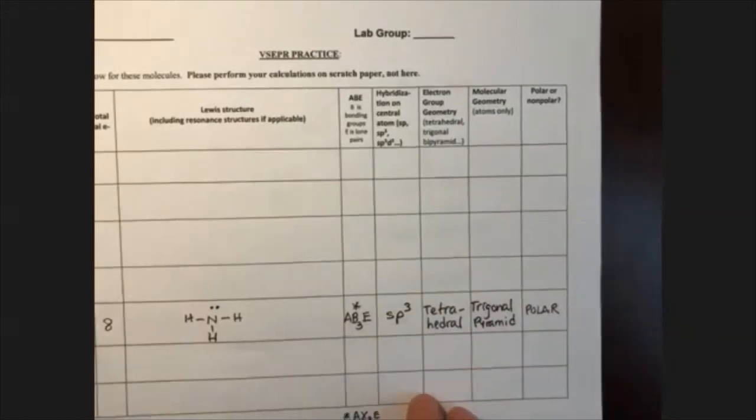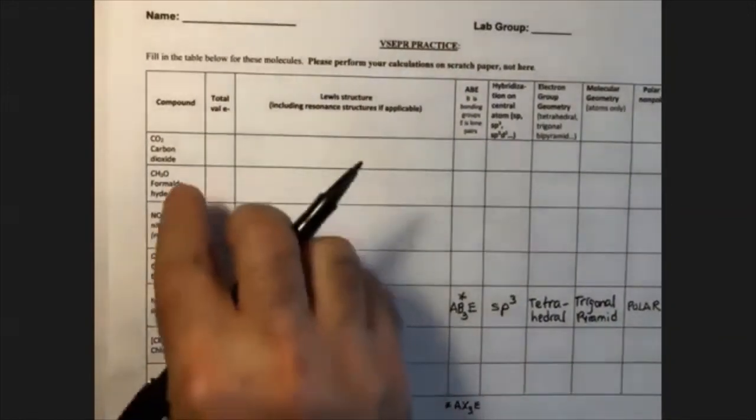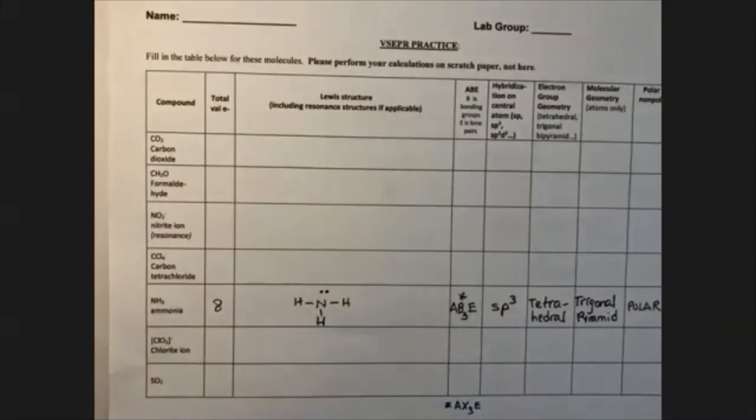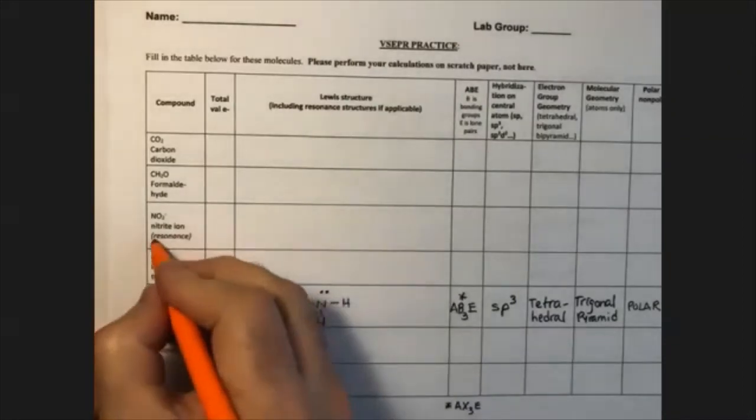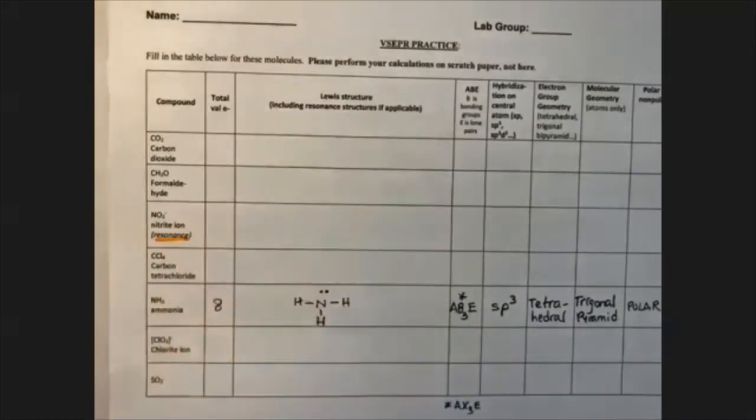Okay, you have several other compounds here to deal with. And of course, there's the other side of this. Sometimes you're going to have to be careful because you may have to propose structures that have resonance in them. Also, sometimes when you build the Lewis structure, you might find yourself having to decide between more than one candidate.